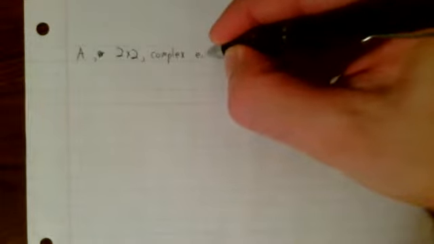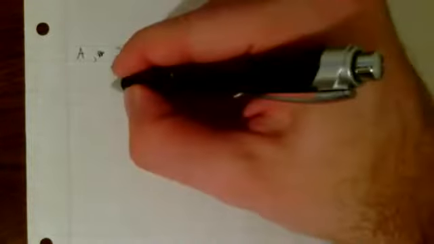So let's say we're interested in some matrix A. We're limiting ourselves to the 2 by 2 case, although a lot of this does generalize. So a 2 by 2 matrix with complex eigenvalues.